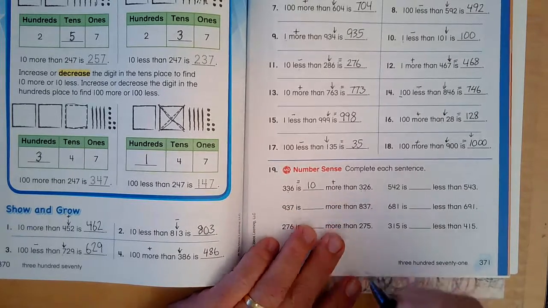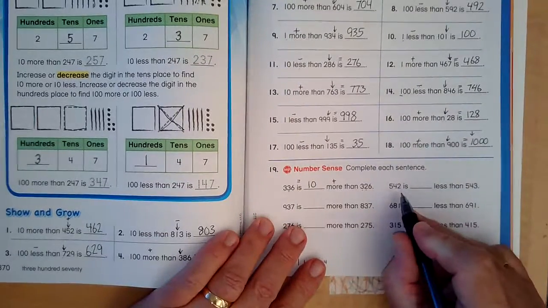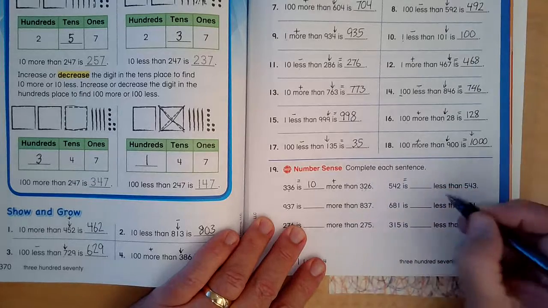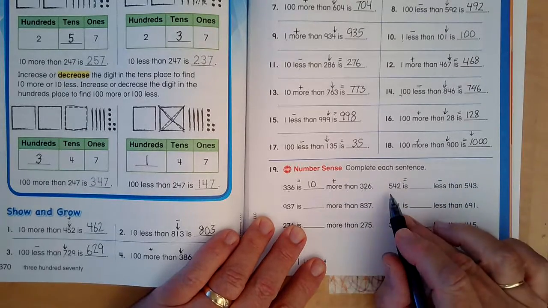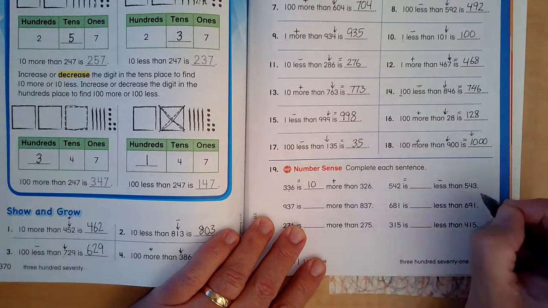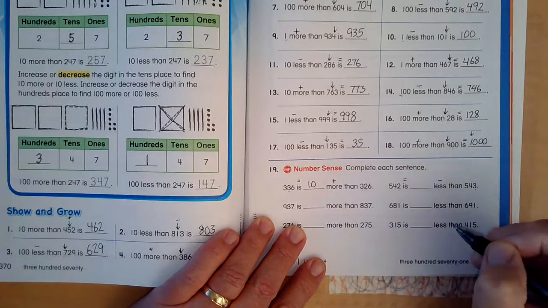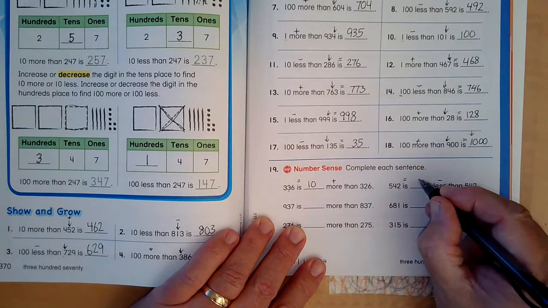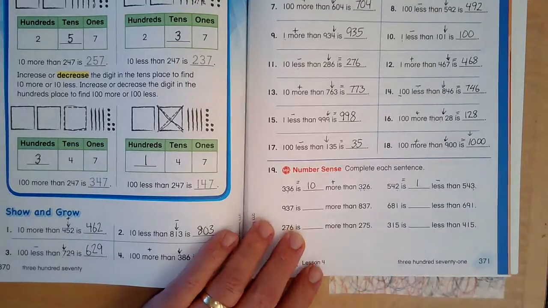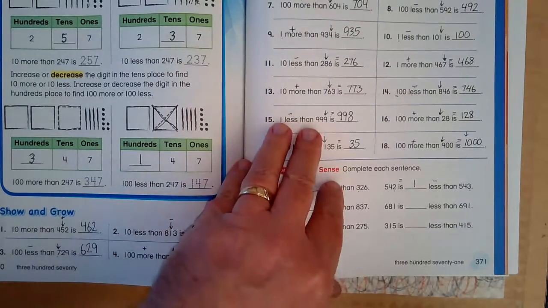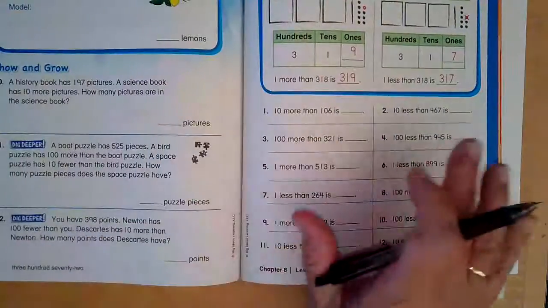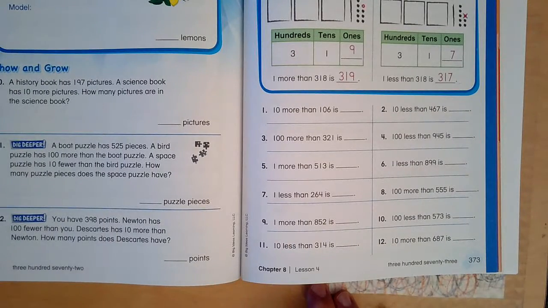All right, I'm running out of time, boys and girls. 542 equals less than 542. The ones column is what we are changing. 542 is 1 less than 543. All right, I'm almost out of time. Do the 373 and 374.